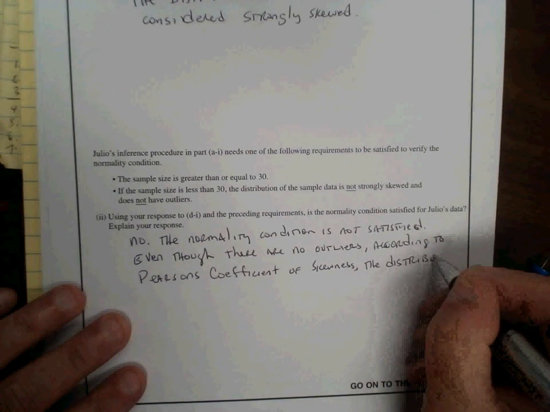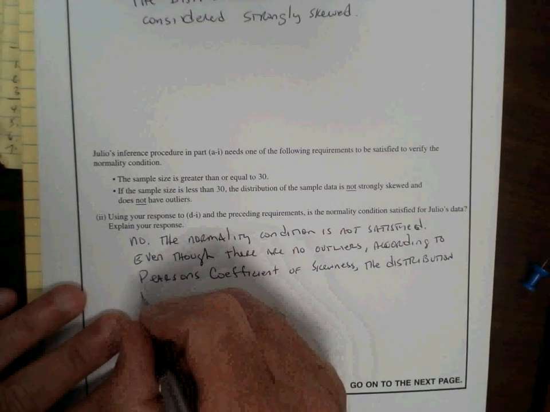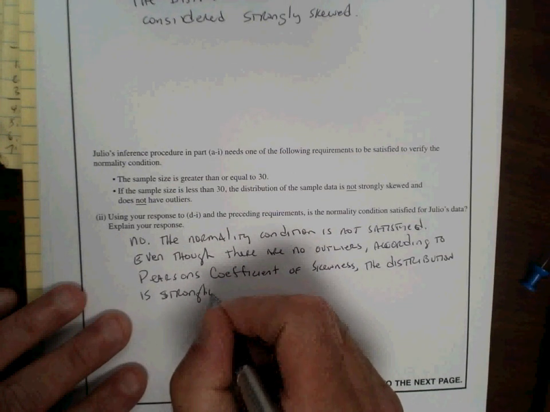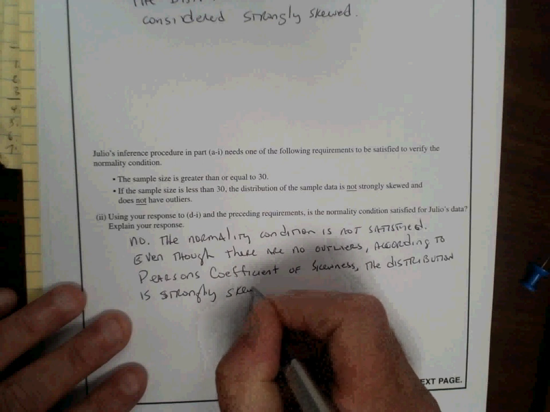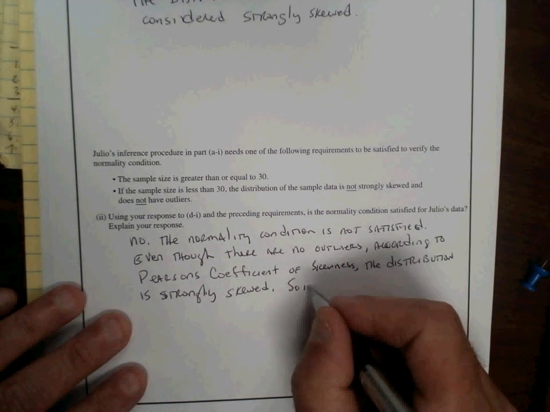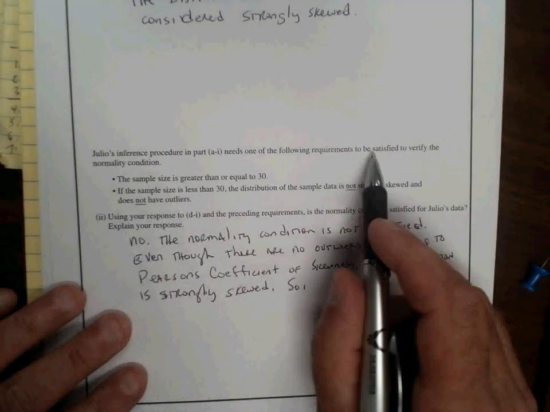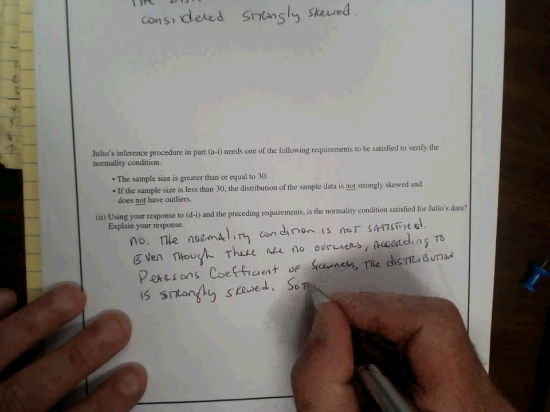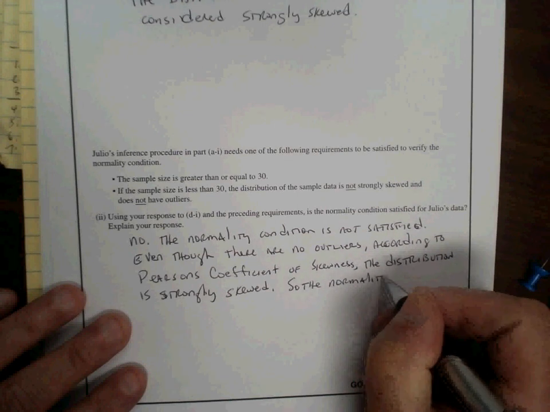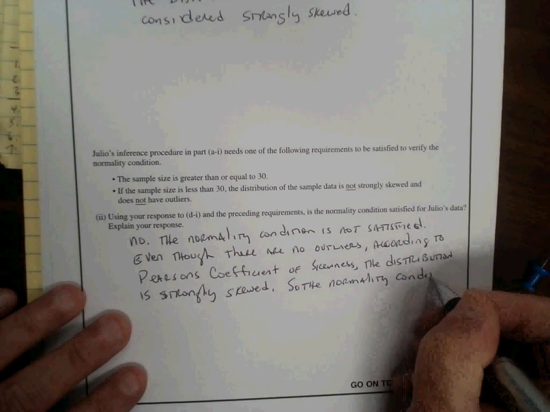The distribution is strongly skewed. So the normality condition is not satisfied.